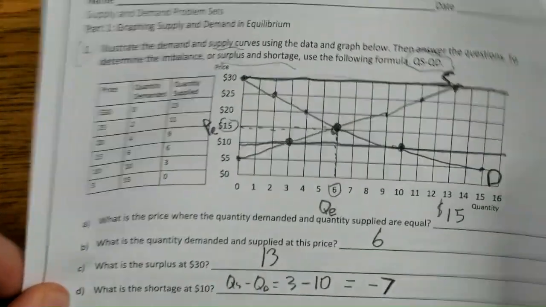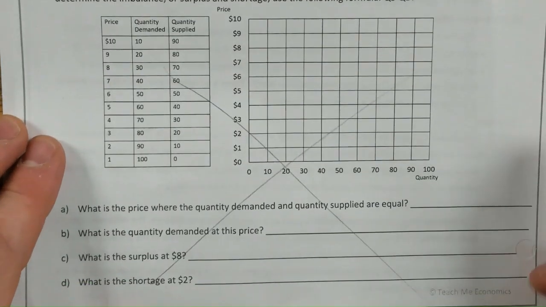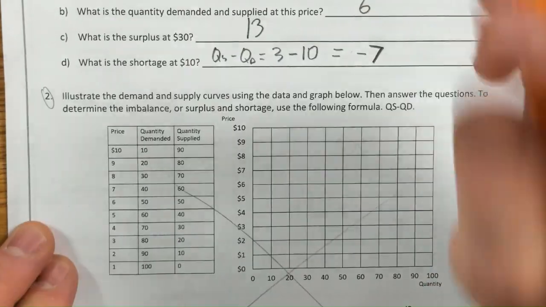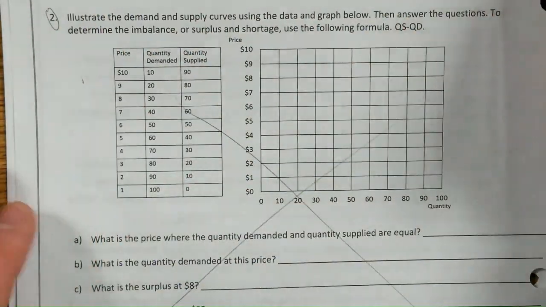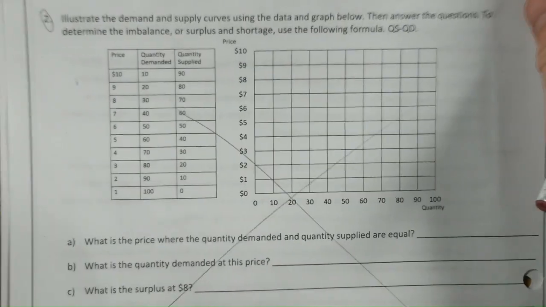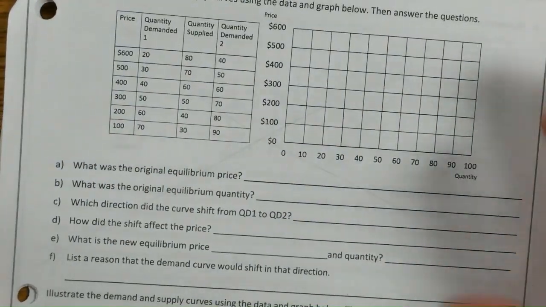All right, let's move on to number 2. And by the way, if you're wondering why we're doing something, please pause the video and let me know. Now that we're done with number 1, I want you to try number 2 on your own. So you can pause this video and work on number 2 right now. But in the video, we're going to move on to number 3.